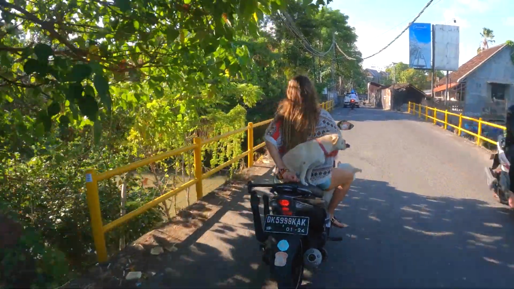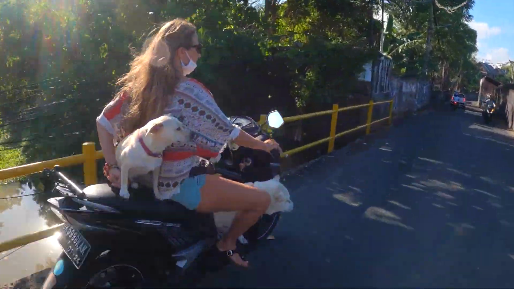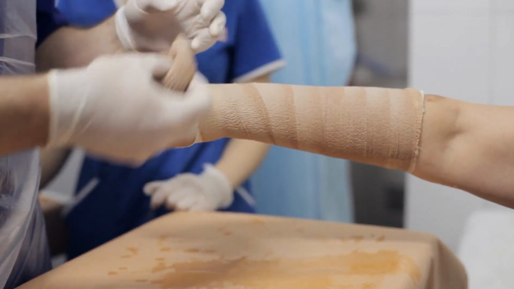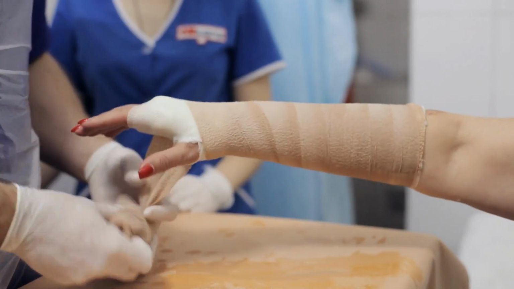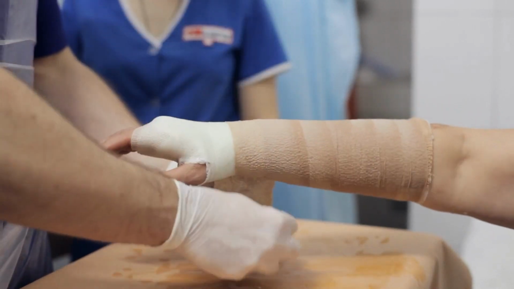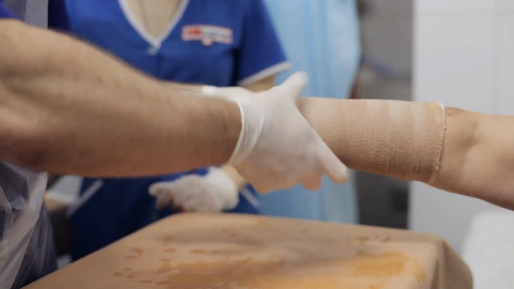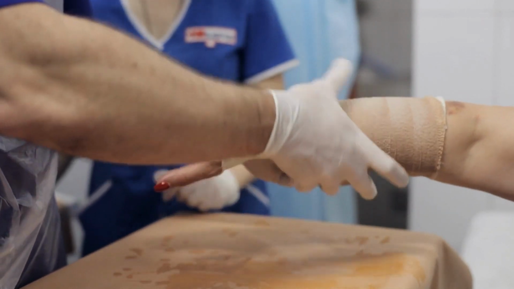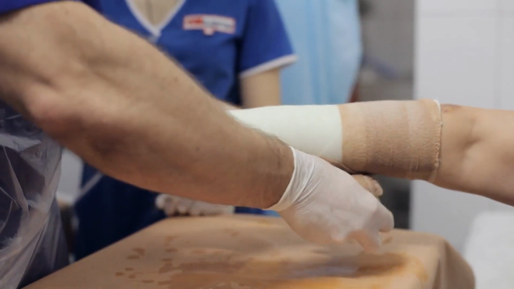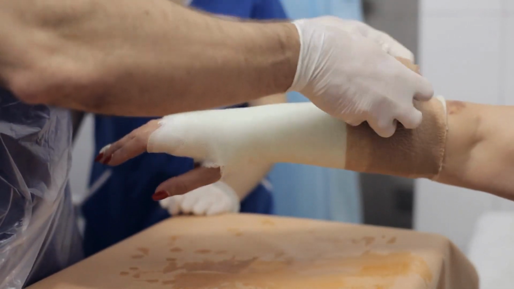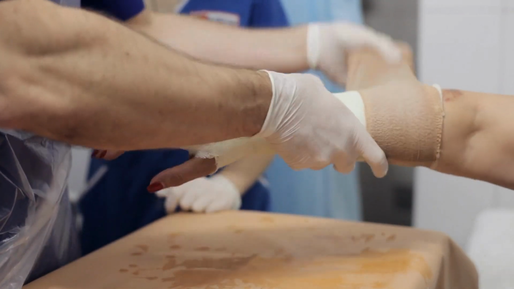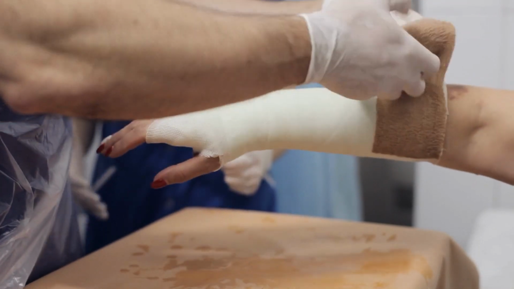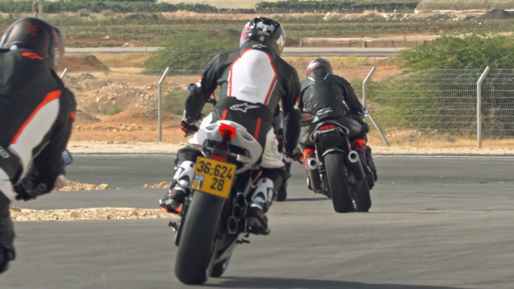Bone fractures. The impact of a motorcycle accident can cause broken bones, including limbs, ribs, and spinal fractures. Internal injuries. The force of a collision can cause damage to internal organs, leading to internal bleeding or organ failure. Spinal cord injuries. Motorcycle accidents can result in spinal cord damage, potentially leading to paralysis or lifelong disabilities. Understanding the causes and injuries involved in motorcycle accidents highlights the importance of expert analysis to accurately reconstruct the events leading to the accident.